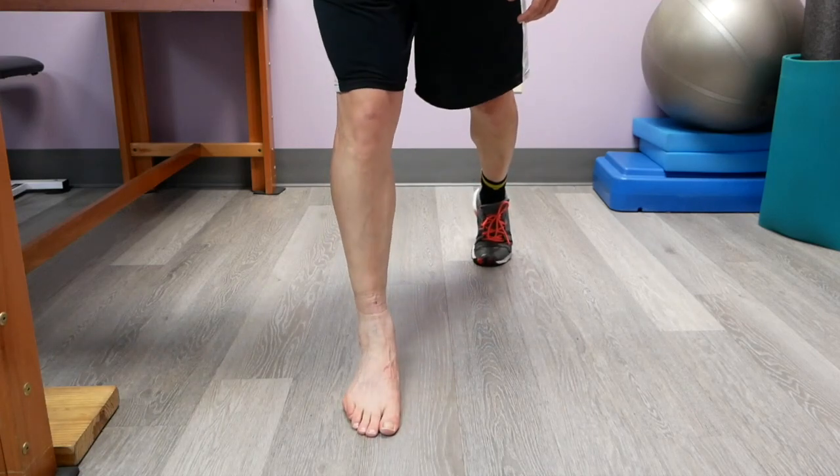What we're trying to do here is teach the runner to bring the tibia over the foot rather than landing in this later propulsive strategy. We want to teach them how to move through this by bringing the tibia forward. So this is not pushing the tibia forward. This is not trying to mobilize the ankle into dorsiflexion. What I want you to think about as a cue is pulling the tibia forward.